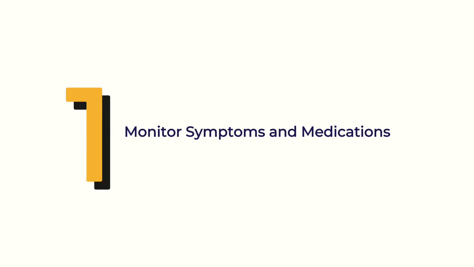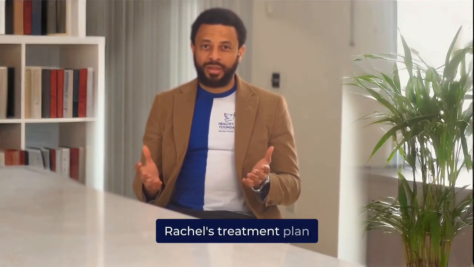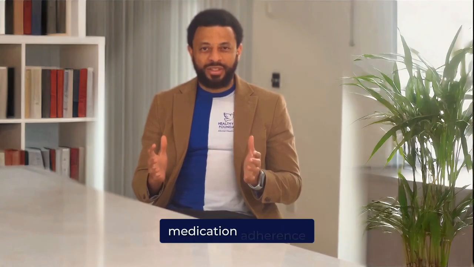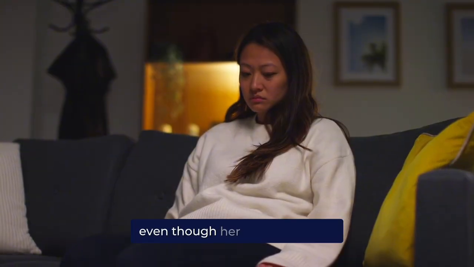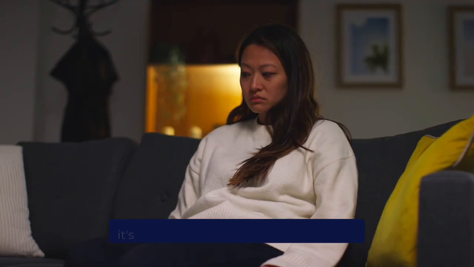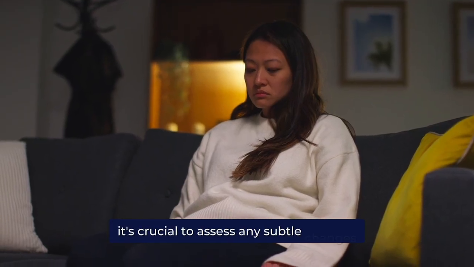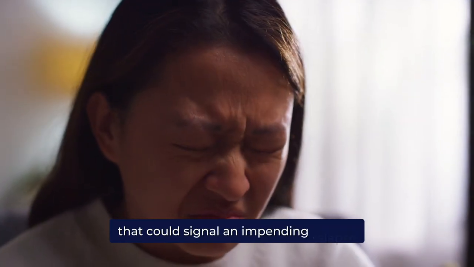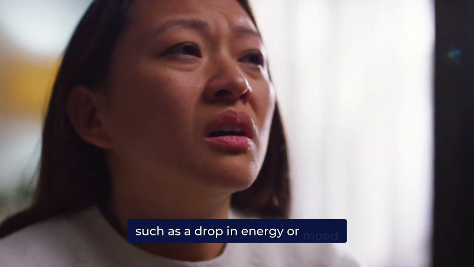Step 1. Monitor symptoms and medications. Rachel's treatment plan should include regular follow-up appointments every 3 to 6 months to monitor her symptoms and medication adherence. Even though her depression has been in remission, it's crucial to assess any subtle changes that could signal an impending relapse, such as a drop in energy or mood.